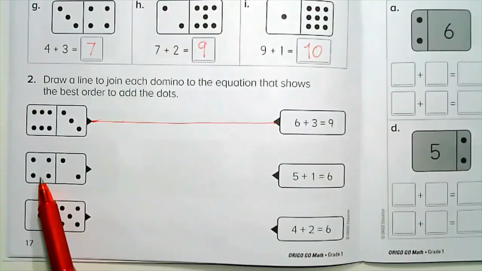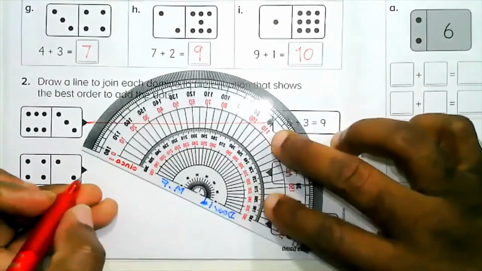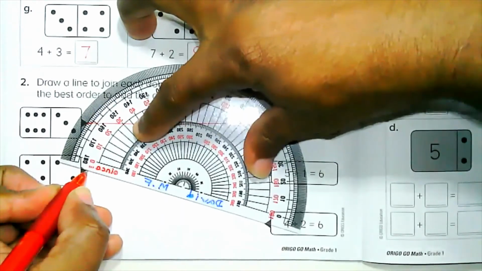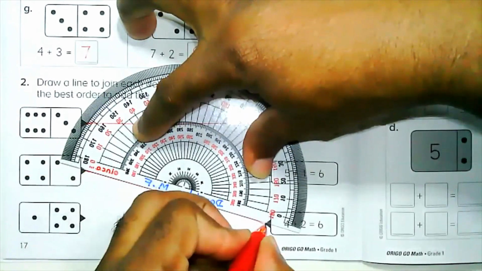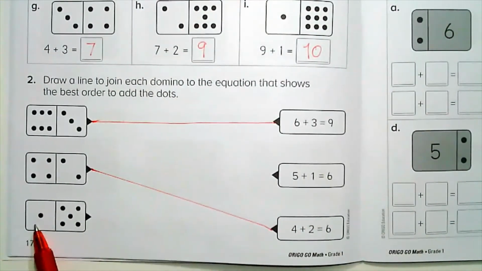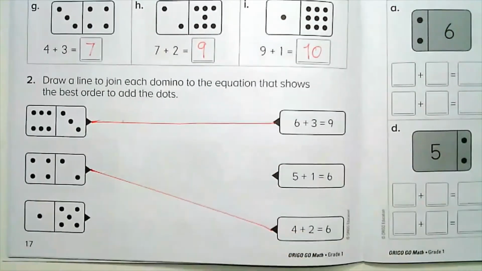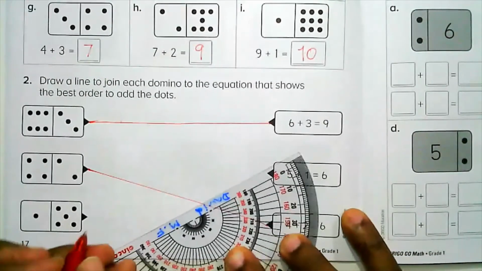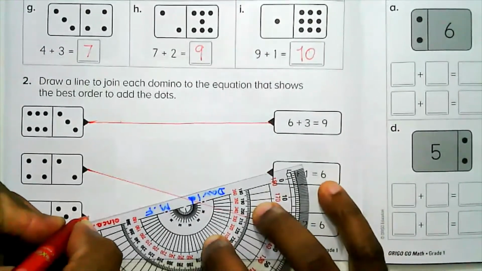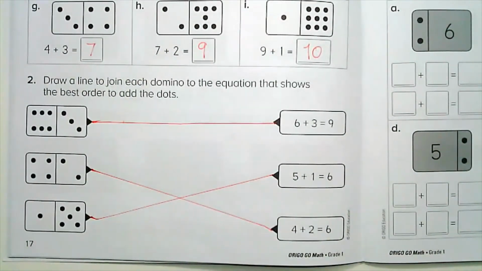So the greater number for the next one is 4 and 2. And the greater number here is 5. 5 and 1. So there you have it for the practice.